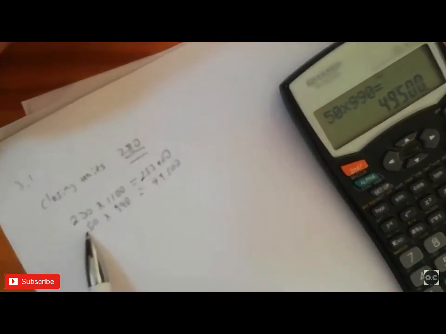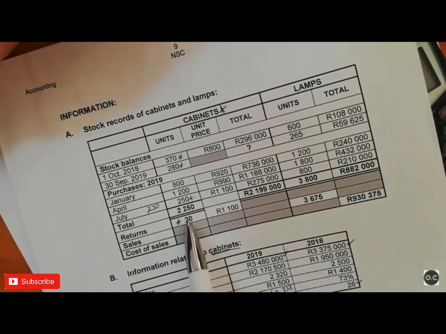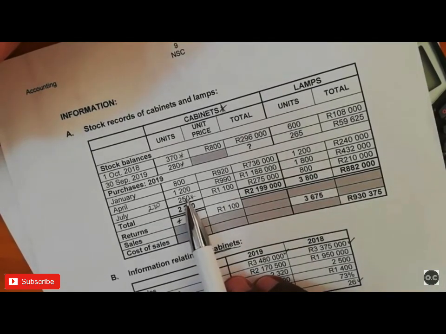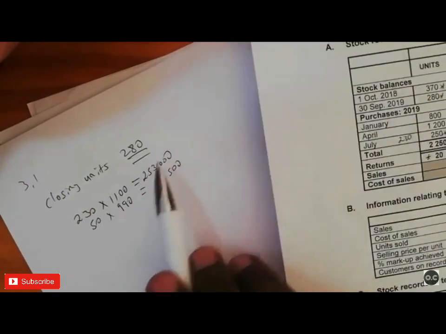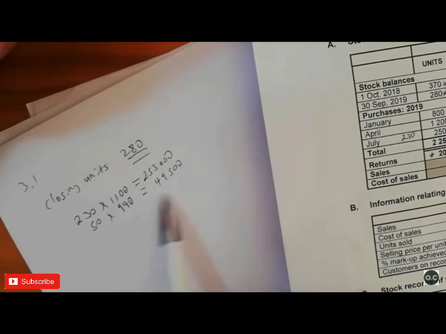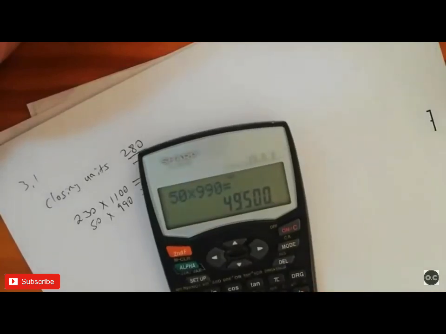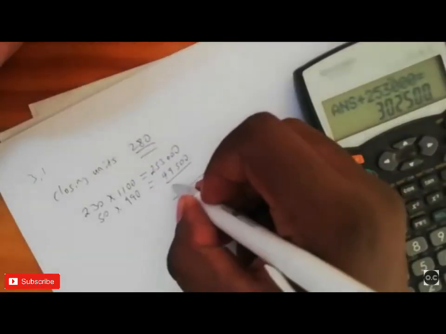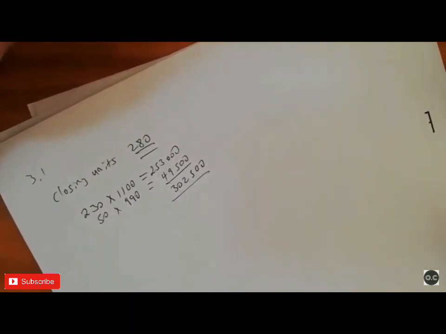You see, if you missed the 20 units that were returned from your July stock, what you were going to do, you were going to say from the stock that's left, 250 is from July, right? So instead of having 230 here, you were going to have 250, right? Which means your closing stock was already going to be too high, right? So you calculate the value of your closing stock. You get the total, 302,500. And really, that's how you use FIFO, or the first in, first out method.